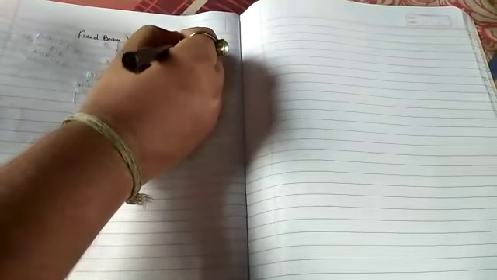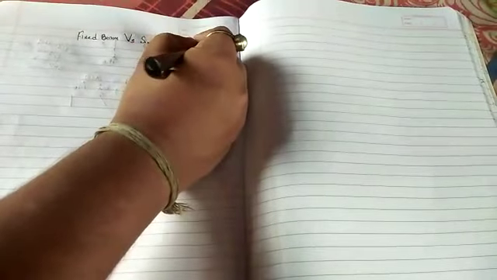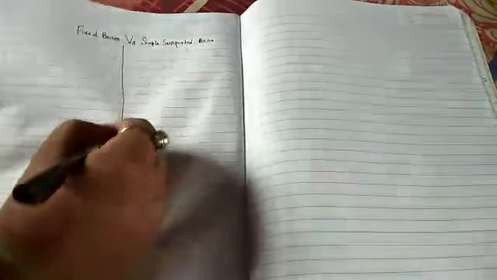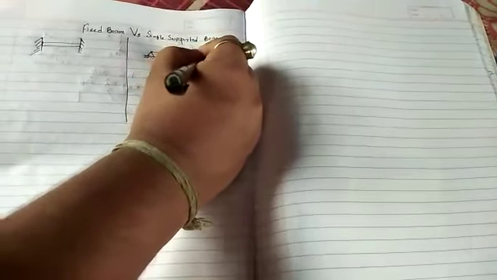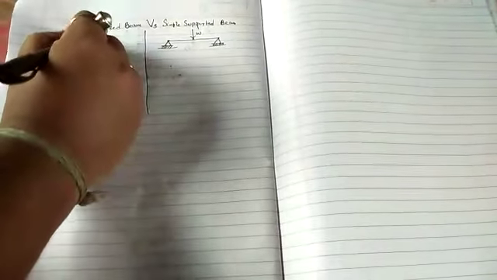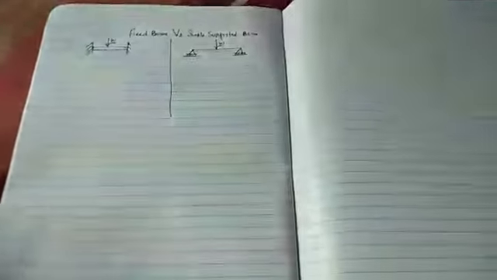Fixed beam versus simply supported beam. Okay, let's draw two beams first. On the left side I am going to draw the fixed beam. And here is your simply supported beam. Here is a hinge support and here is a roller support. I put the load W in both cases at the center of the beam. The magnitude of W in both cases is the same.